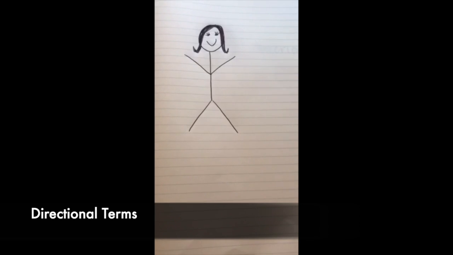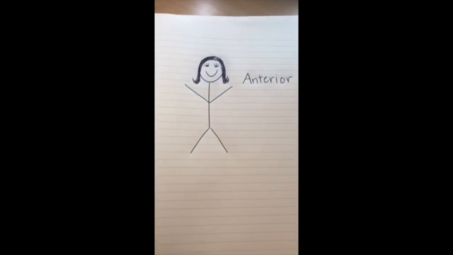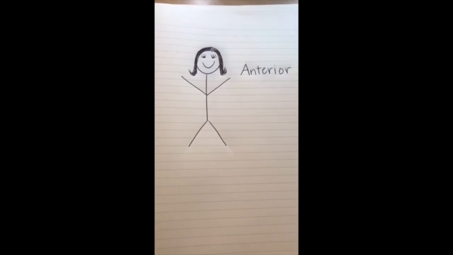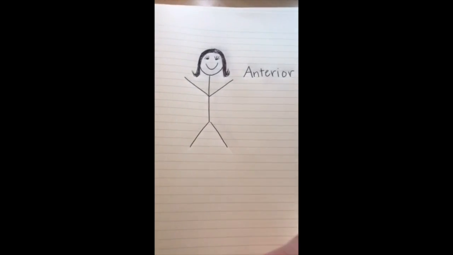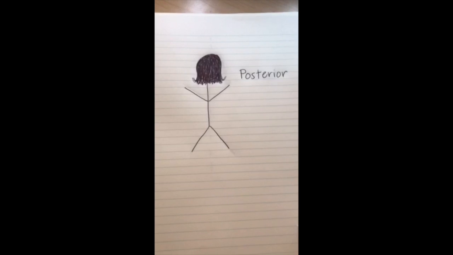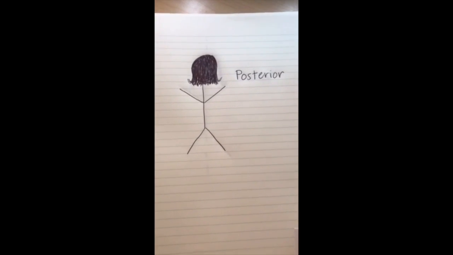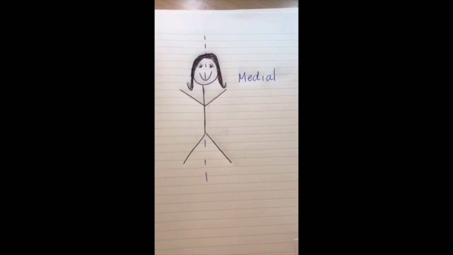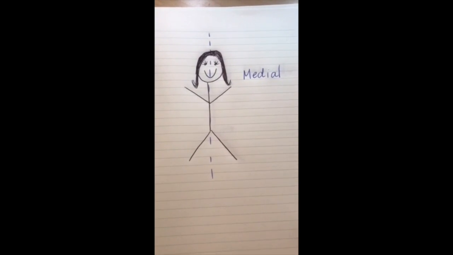Important medical terms are used to describe the body, directions, and location. Here are a few of these words. The anterior of the body is also known as the front. Reference to the back of the body is known as posterior. Medial refers to the center or midline of the body, as shown here.